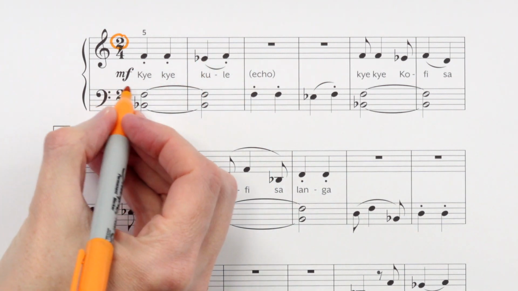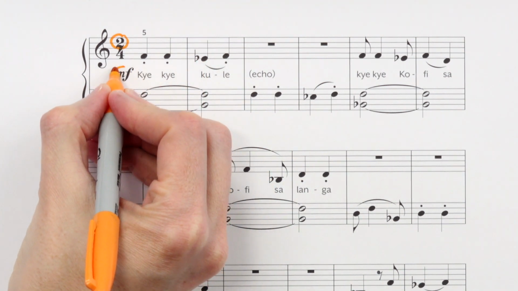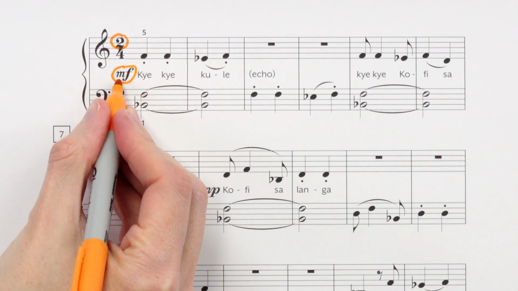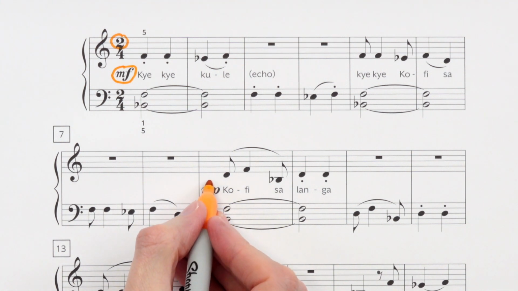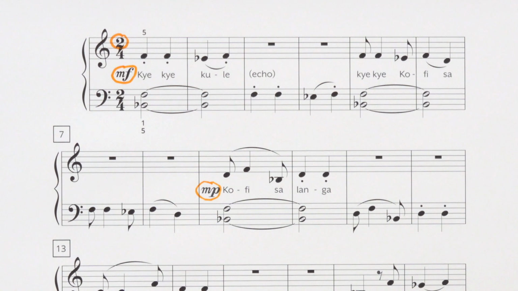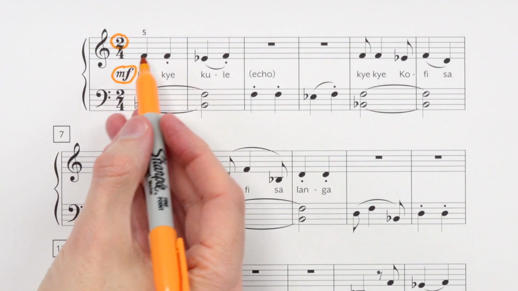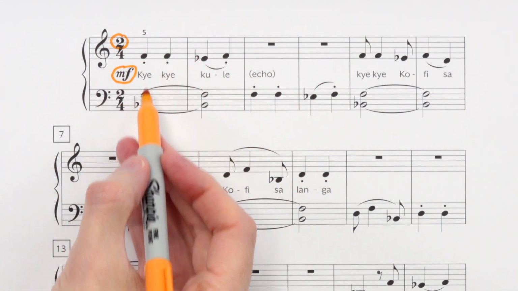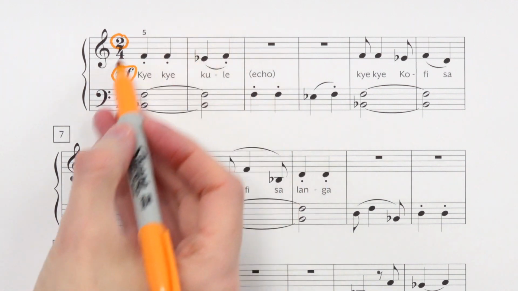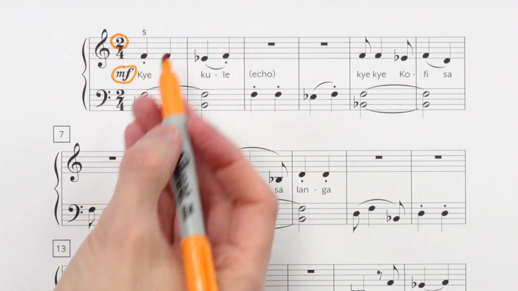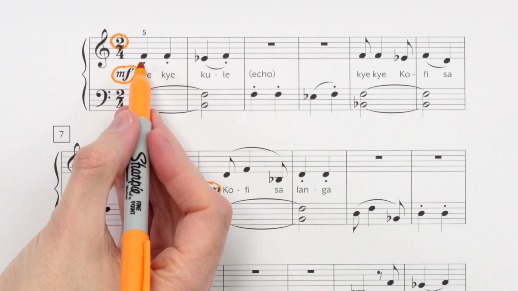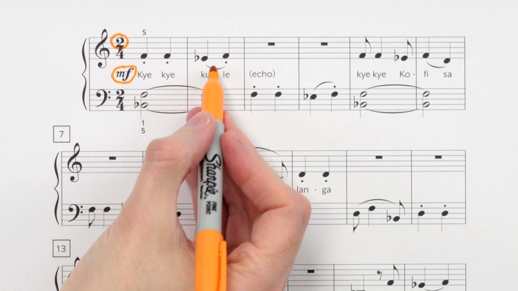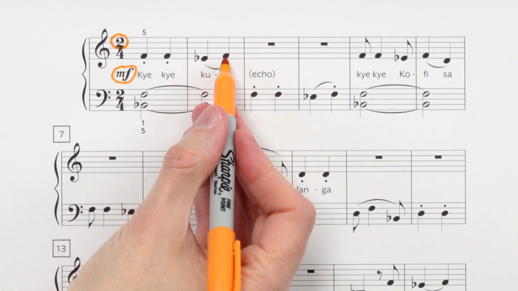You might have noticed some familiar dynamic markings. Our mezzo forte, and what do we have here? That's a mezzo piano. So we'll be following those. Now let's kind of see what's happening with our call and response. Who is playing the melody in these first 2 measures? It's the right hand. The right hand has Kye Kye Kule. And notice the staccatos. And then we have a slur leading to a staccato.